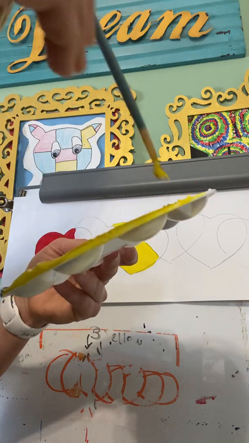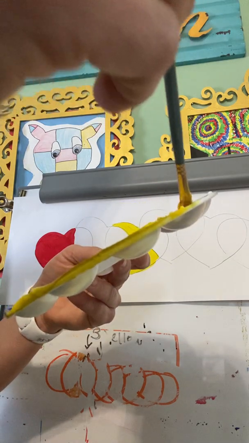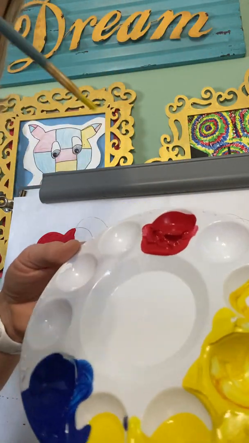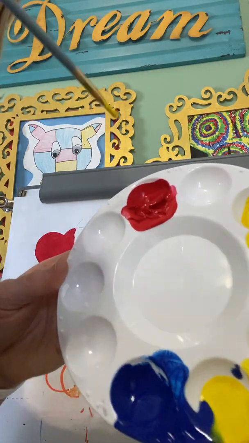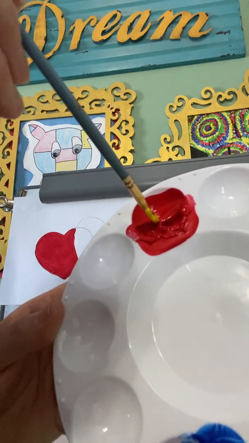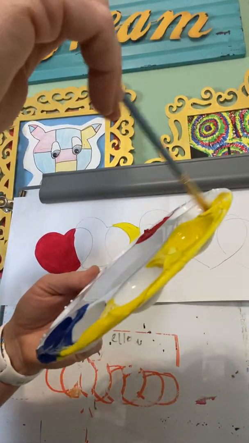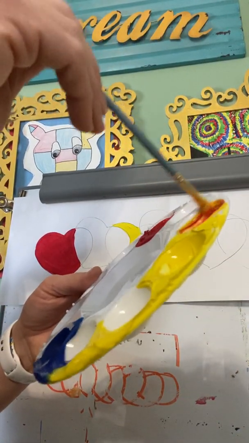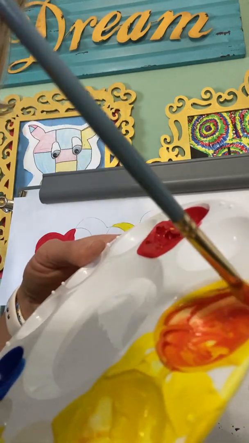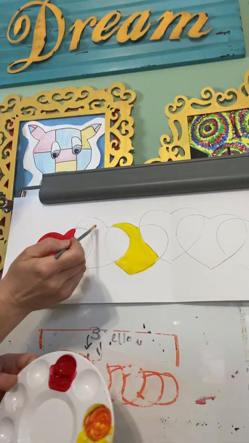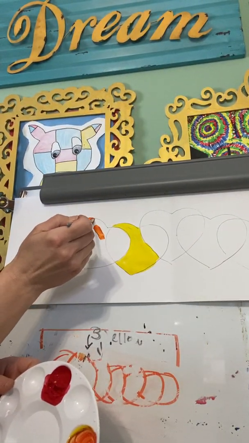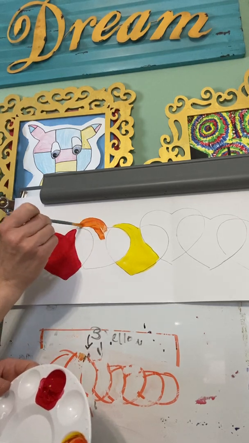And this paint that I'm using, the yellow is very thin, but the red is very thick, if you can see. So I don't want to do a lot of red because it's going to make it very dark. So I just want like half a scoop of red for my 2 scoops of yellow. And then mix it up. Ooh, nice orange. So the orange is going to go in the middle here.